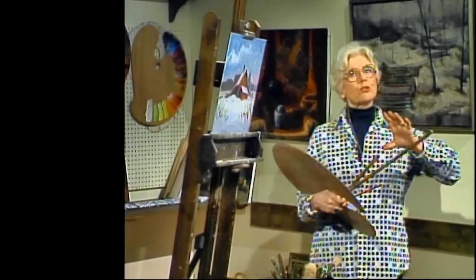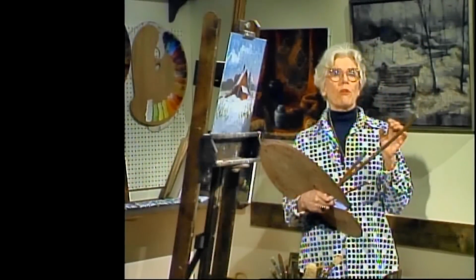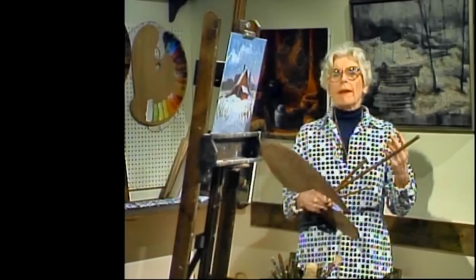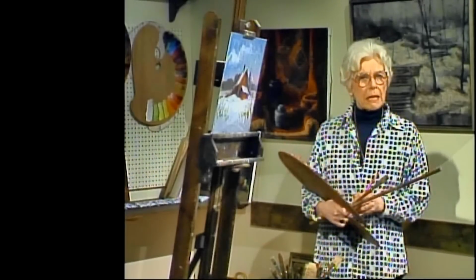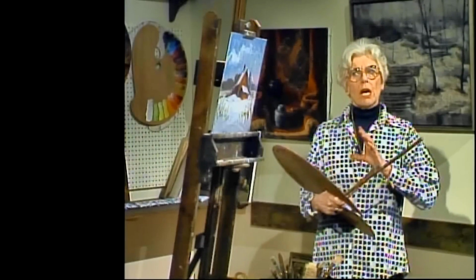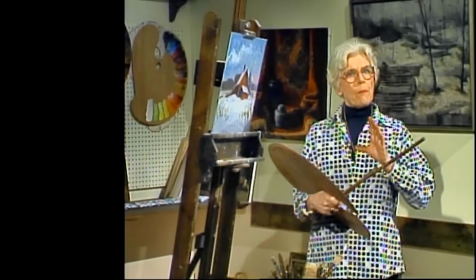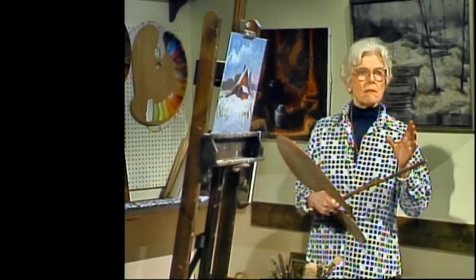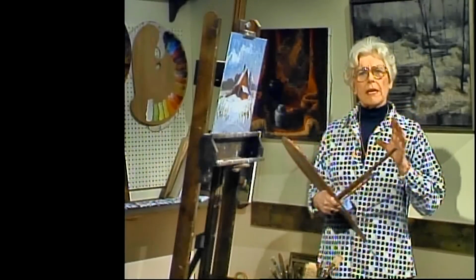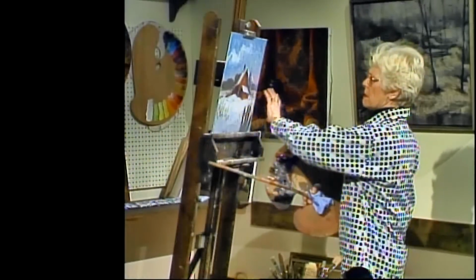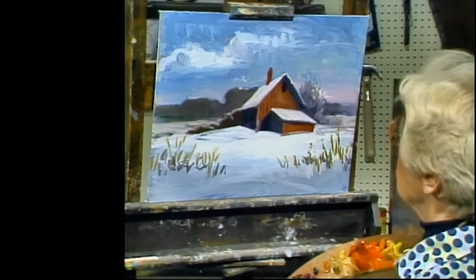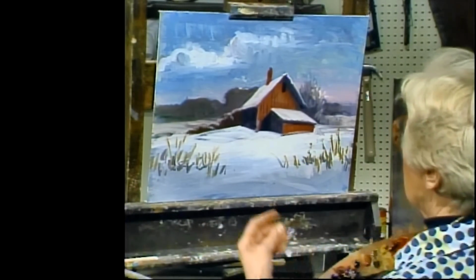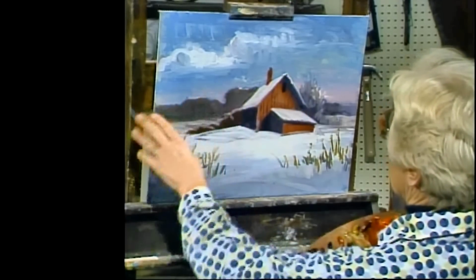I do want to talk about some important factor that you can put in your paint box and draw upon at any time you paint. And that is, don't ever paint kisses. You can't kiss on canvas. And I'm going to correct this landscape, this snow scene. And the first thing I'm going to do is relieve it of all the kissing that's going on.